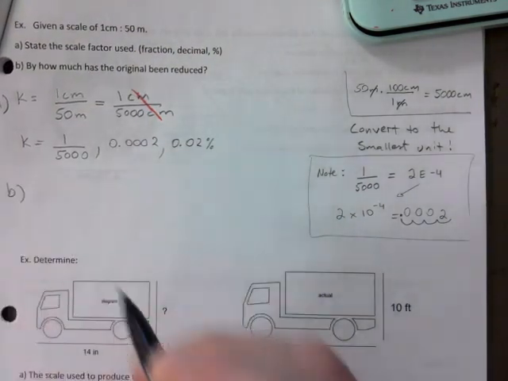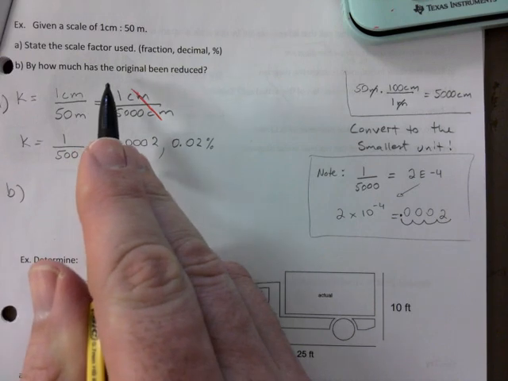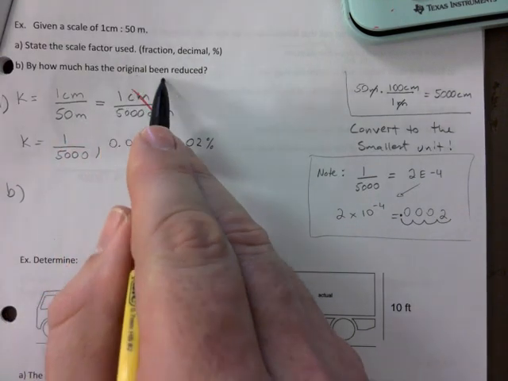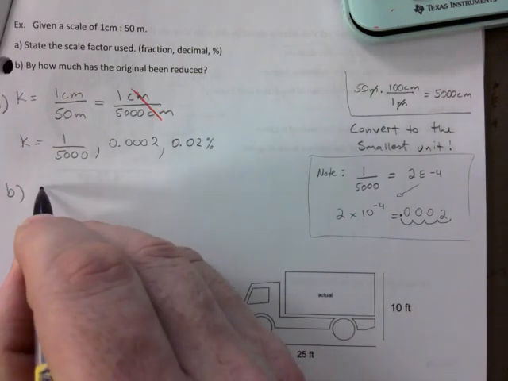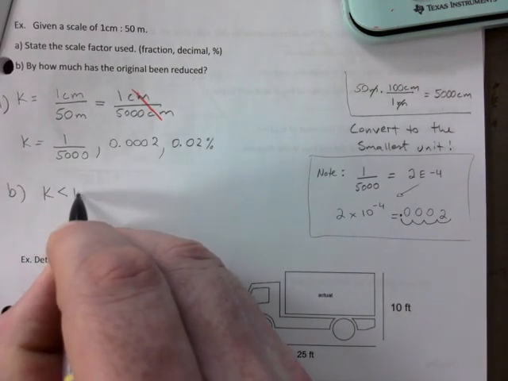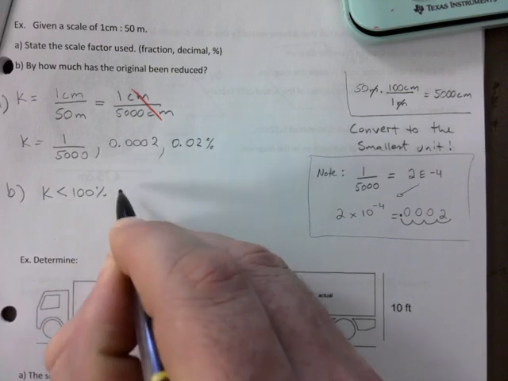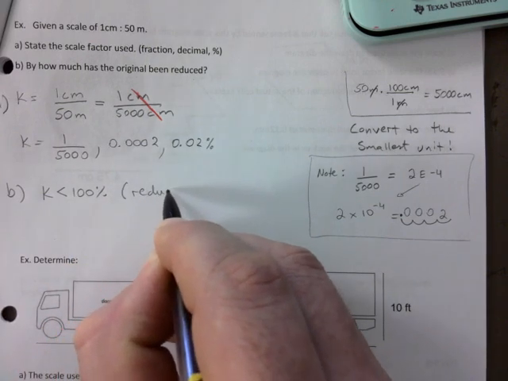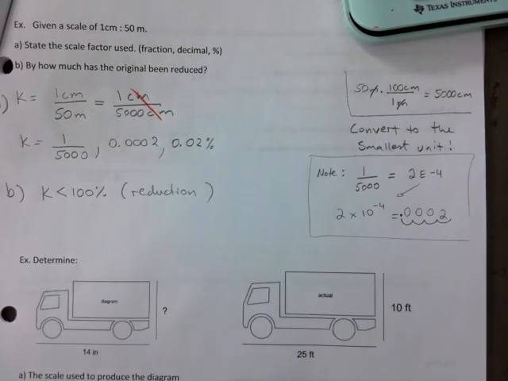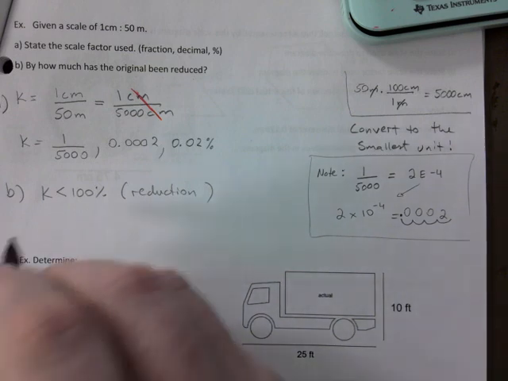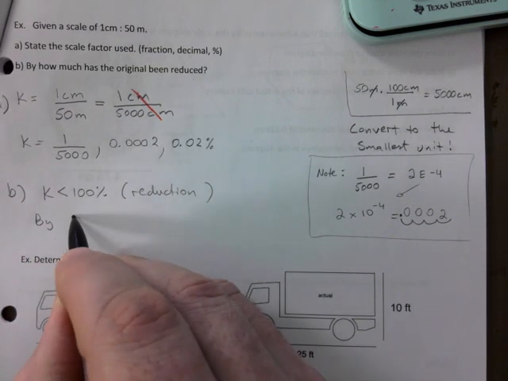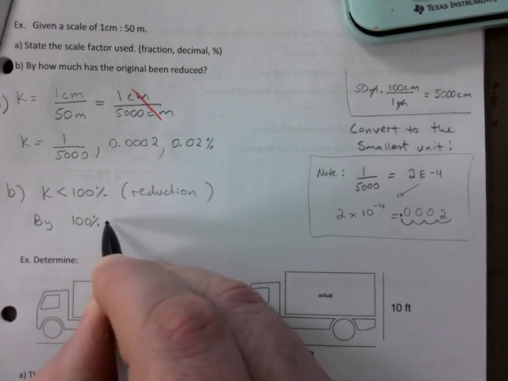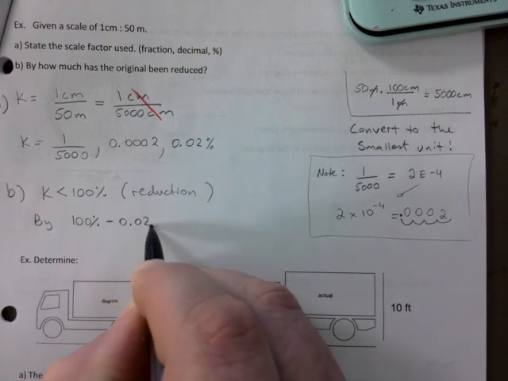B, by how much has the original been reduced? We know it's a reduction, right? K is less than 100%. We know it's a reduction of the original. By how much? By, here it is, 100% minus 0.02%.